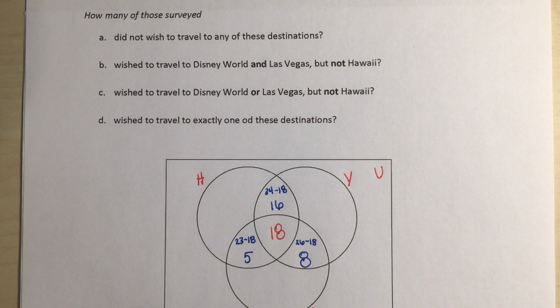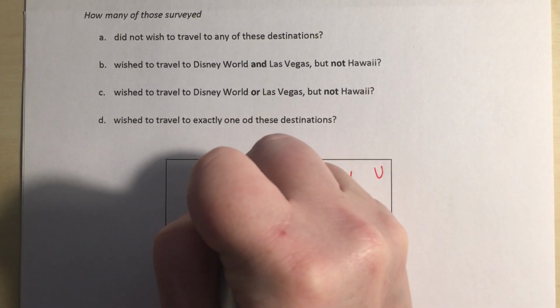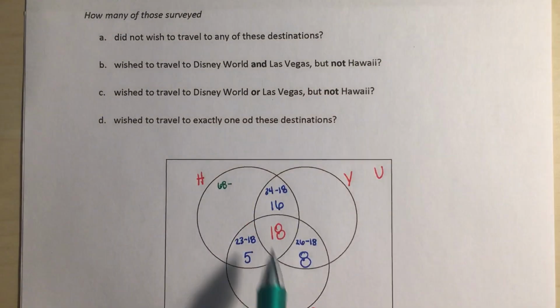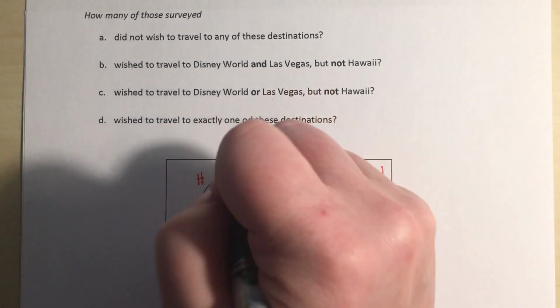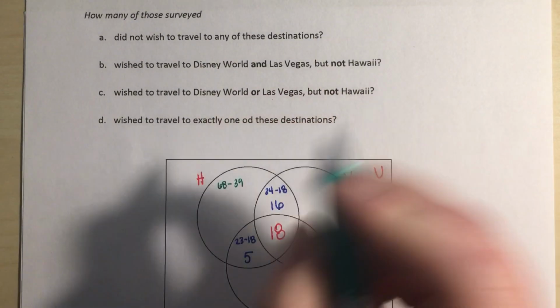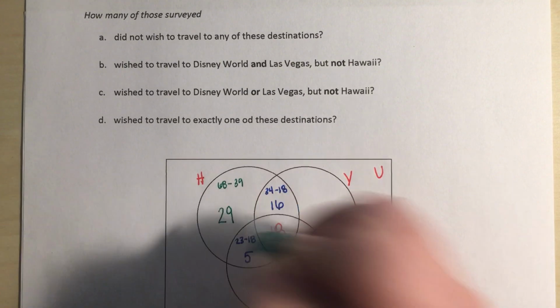Now we're going to work our way to our individual sets. Right, so 68 wish to travel to Hawaii. So 68 minus, we're going to add all 3 of these numbers up. So 16 plus 18 plus 5, that gives us 39. So 68 minus 39 gives us 29.